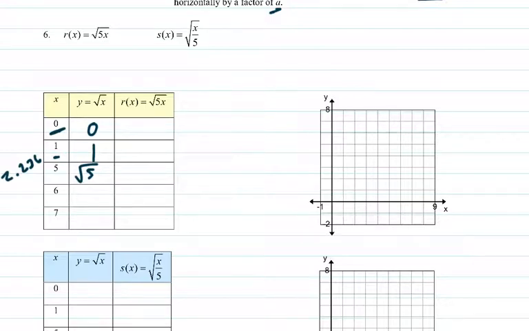So square root of 6 is 2.449. Okay, and then square root of 7. None of these are nice rational numbers. Only the first two we got were. It's okay. This is 2.645. And it rounds to 6 right there. So 2.646.